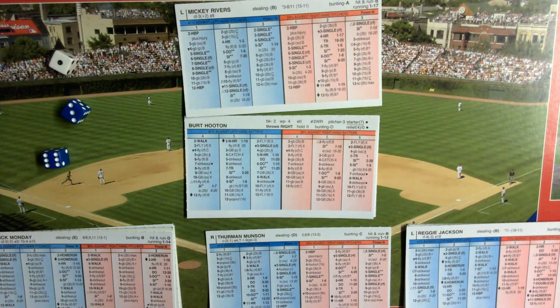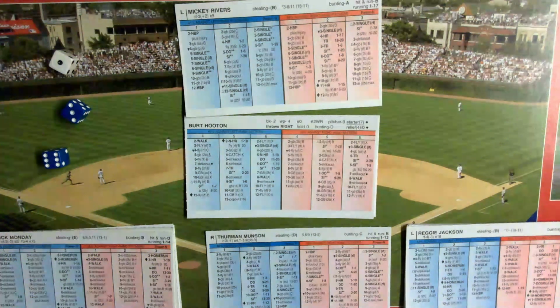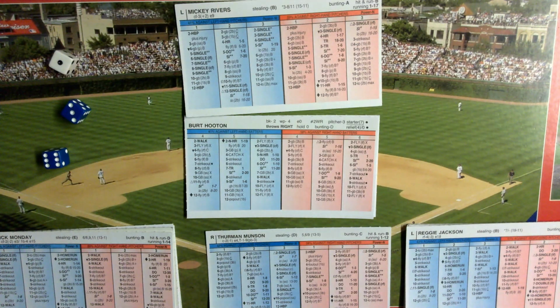I'm just looking at this there. Runner on second, ground ball, third base A. So that's an out. 5-3. Runner holds.